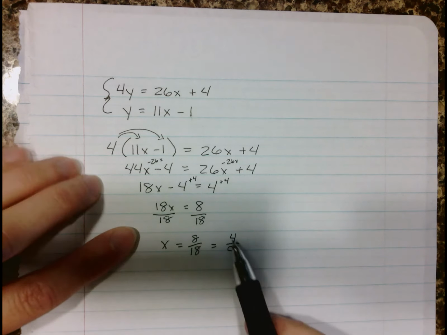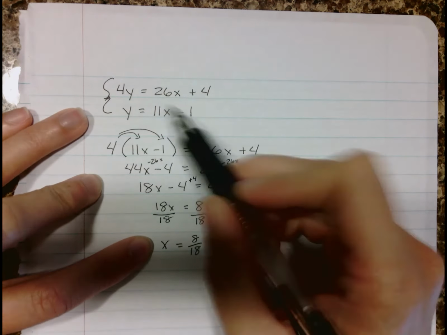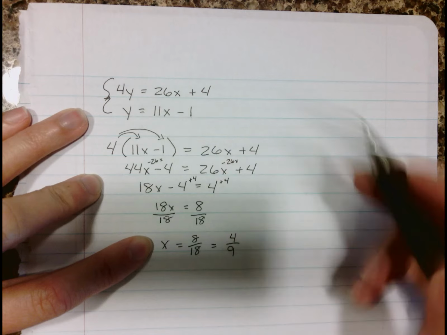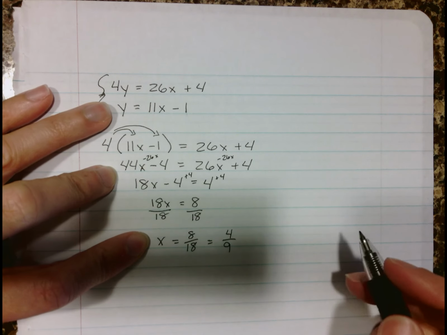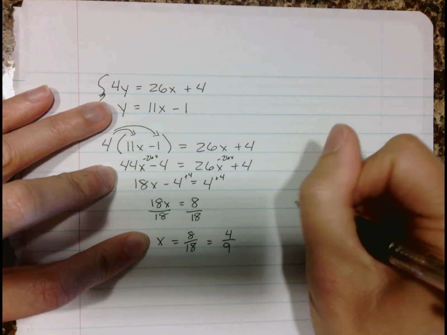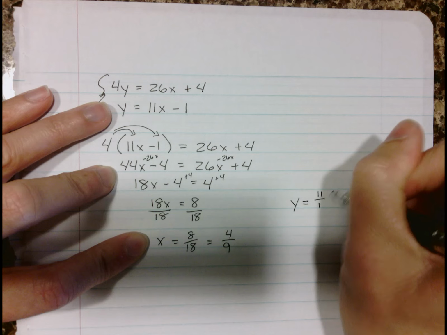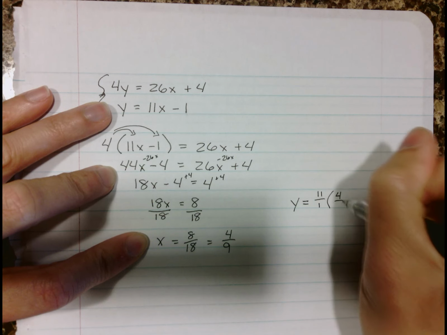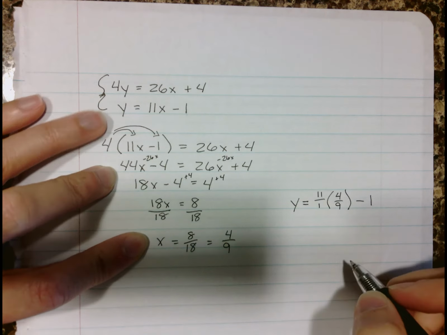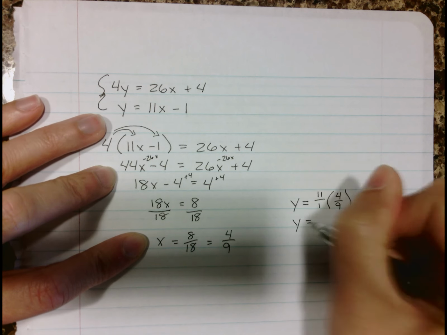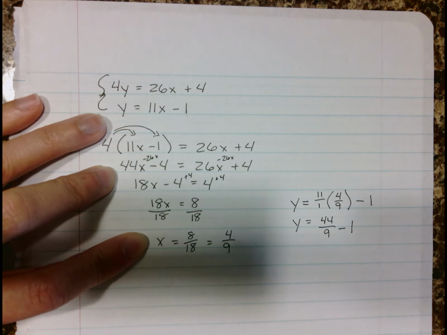Now that I have my x, I can go back to either equation, put my x in for that, and solve for y. I'm going to choose the second one. Again, just easier numbers. It does not matter which one you put it into. So I will end up with y equals 11 times my x minus 1. Order of operations tells me to do the multiplication first. So I'm left with 44/9 minus 1.